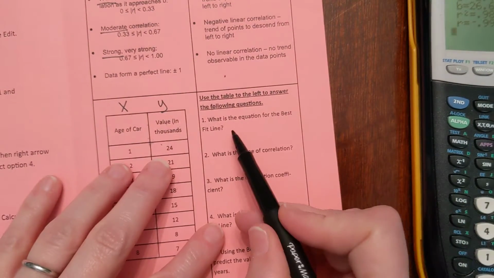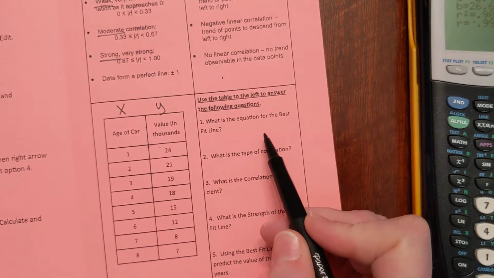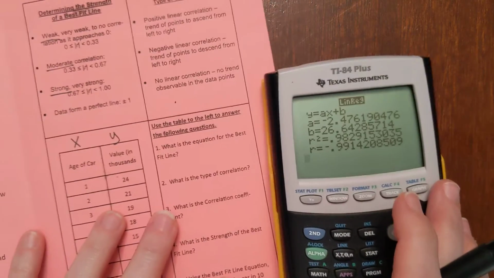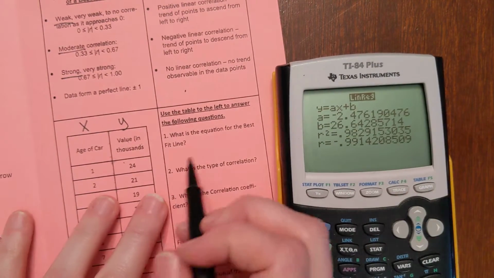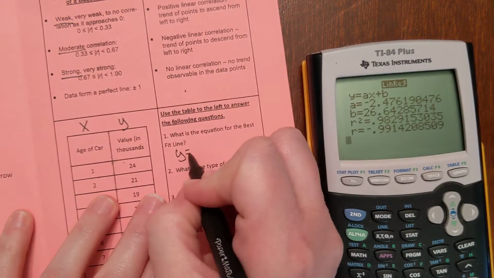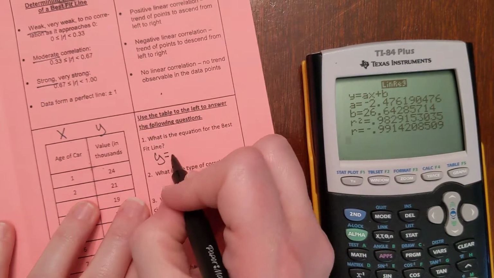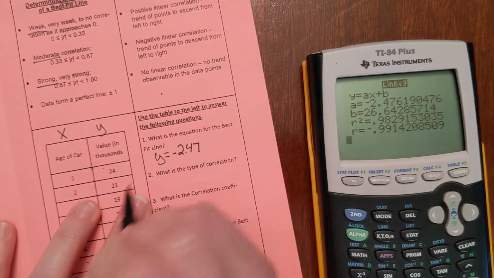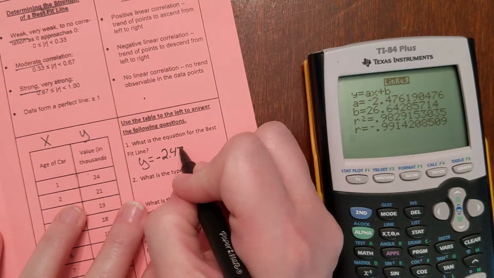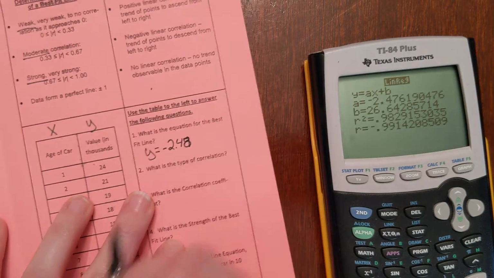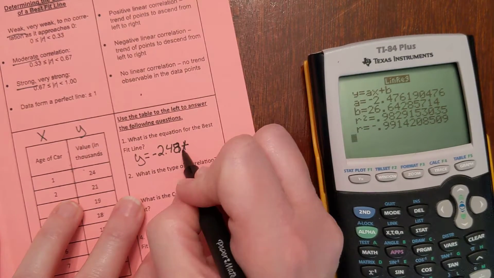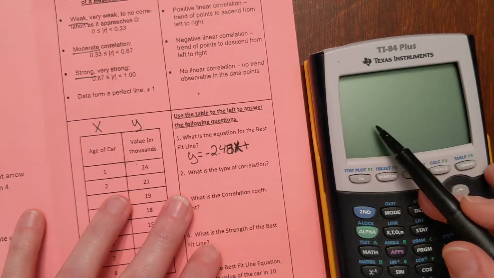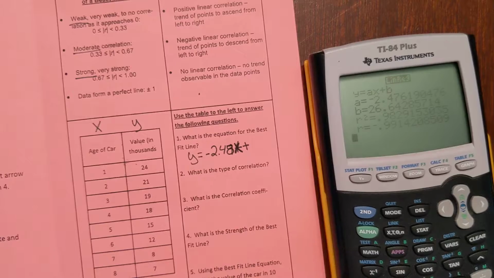Now, it says, what is the equation for this line? Well, we have our slope and we have our y-intercept. So let's write our equation. It's y equals, our slope is negative 2.47, 2.48, I should round that, plus 2.48x, sorry, plus, what is, my calculator just went off.